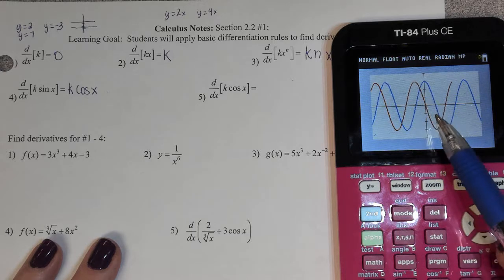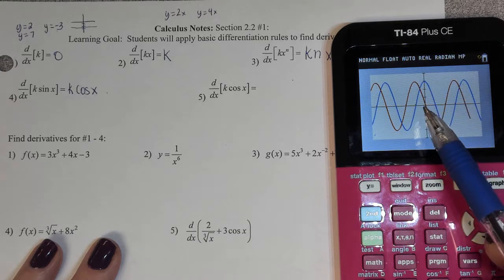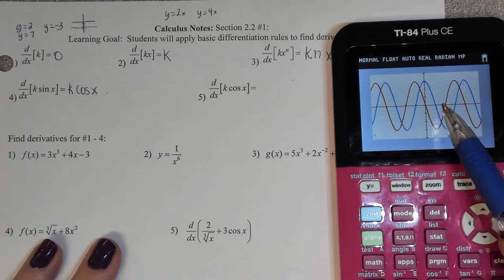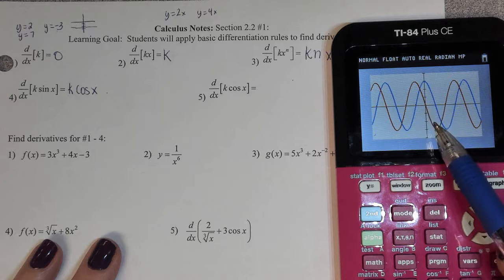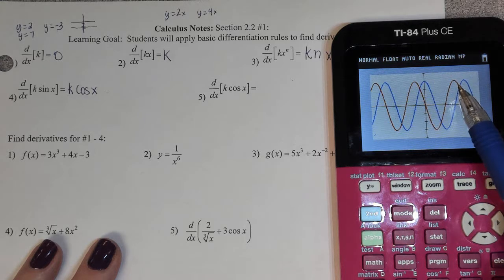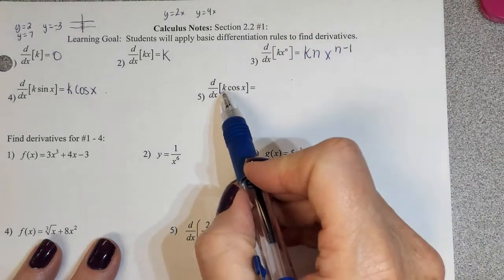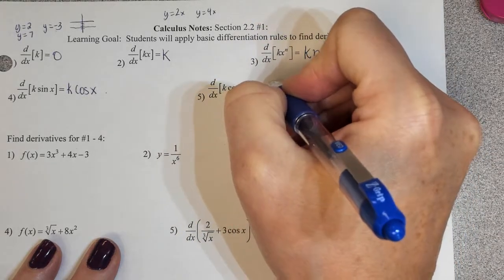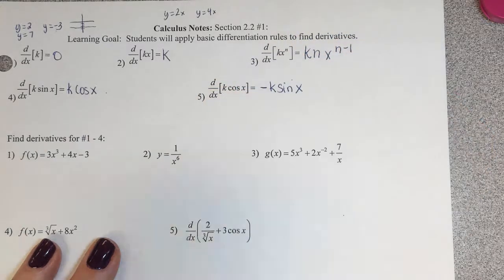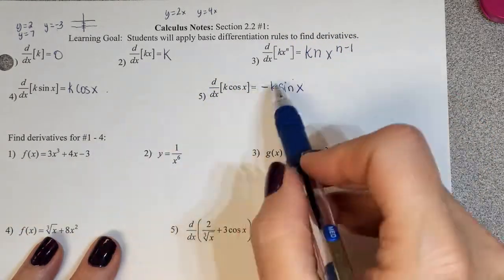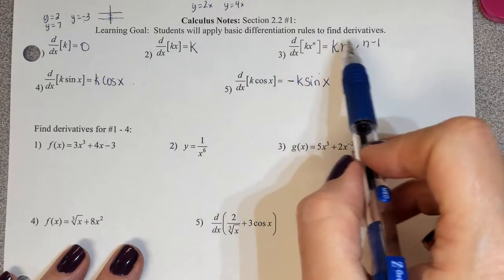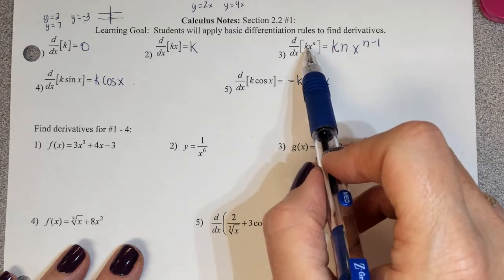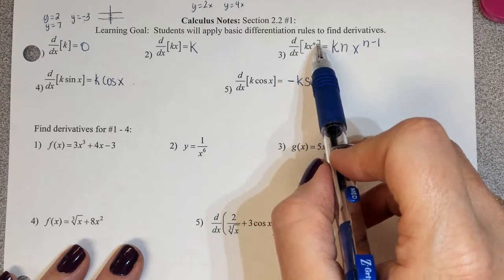The slope's 3, graph it. So here's our derivative function in red. These key points are 0, -3, 0, 3, 0. What's that function then? It's not exactly 3 sine x though, because it's going 0, -3, 0, 3. Negative, yes. So the derivative of k cosine x is negative k sine x. Okay? So sine and cosine have their own special derivative rules. We cannot use this one right here. This one only works if we have something where we have a coefficient, then an x, then an exponent.